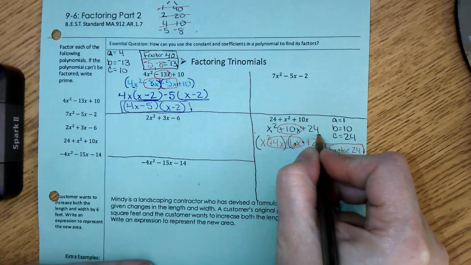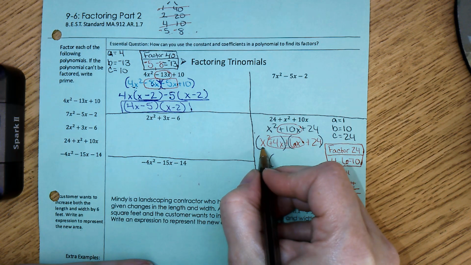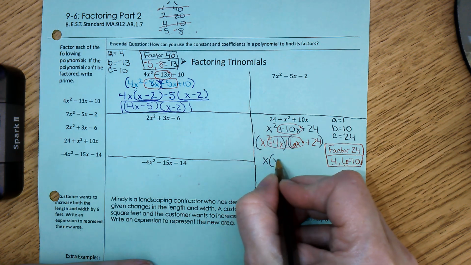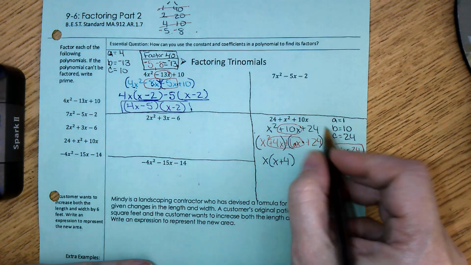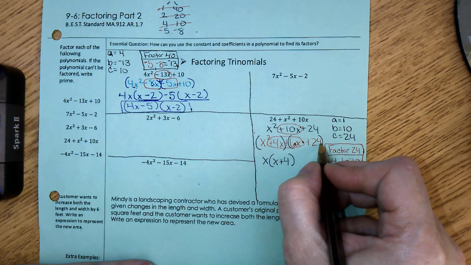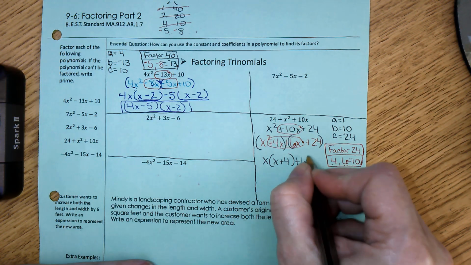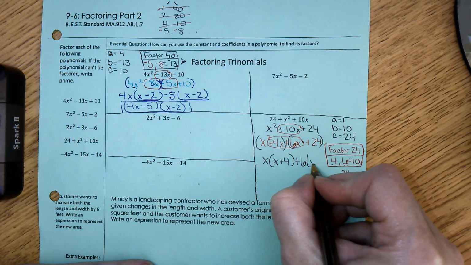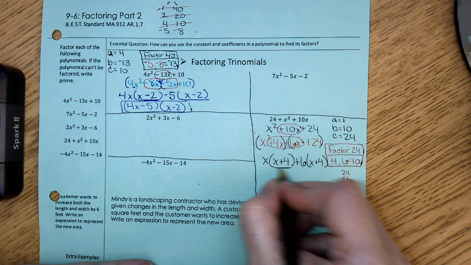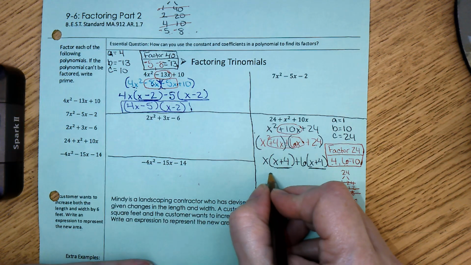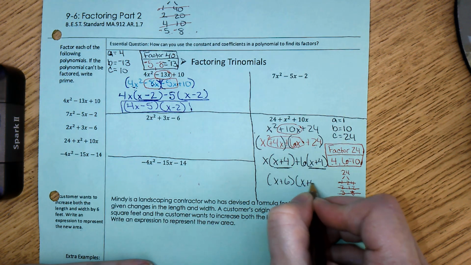First group, second group. First group, I can pull out an x. My first term is left with an x. My second term is left with a 4. My second group, what do we have in common? Well, we have a 6. We're left with x, and we're left with 4. These are alike, and we have x plus 6 and x plus 4.